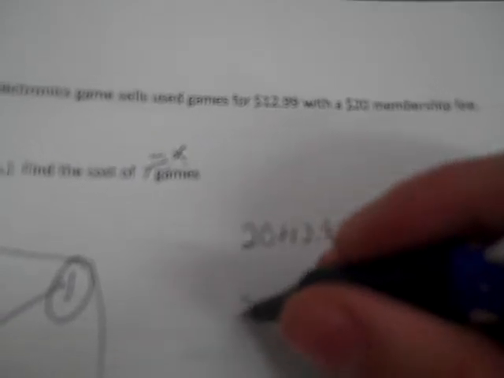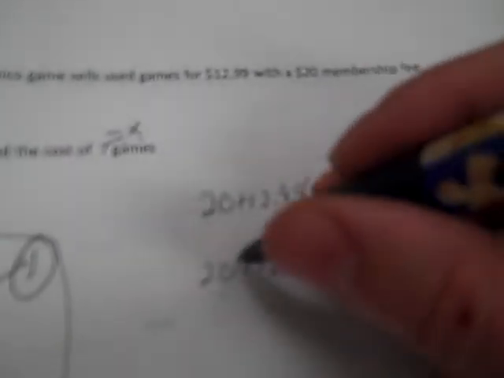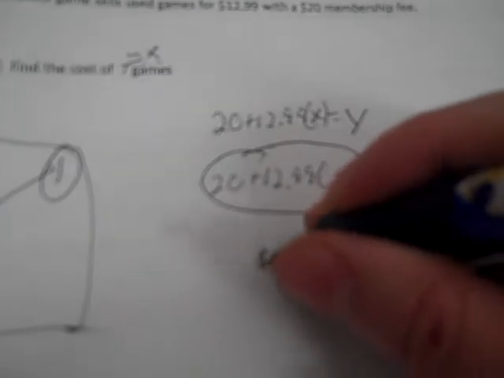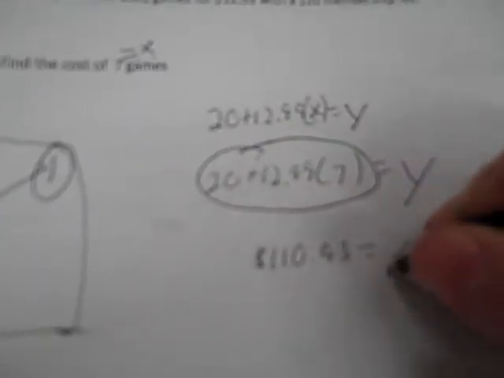Okay, so let's talk about 7 games. Games is x, so this 7 goes in for x because we've assigned games to be x. What I do is parenthesize the x and slip a 7 in there. When I'm solving for y, I'm just going to plug this in on my calculator. So 20 plus $12.99 times 7 gives me $110.93. So $110.93 equals y.